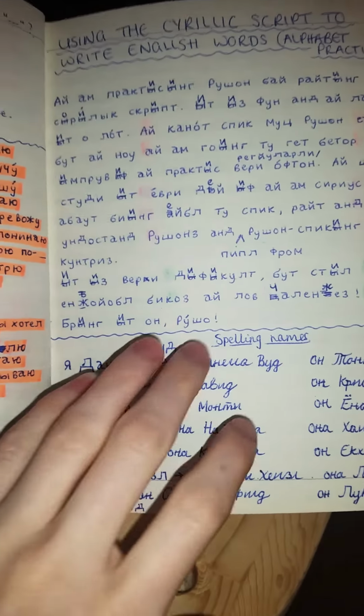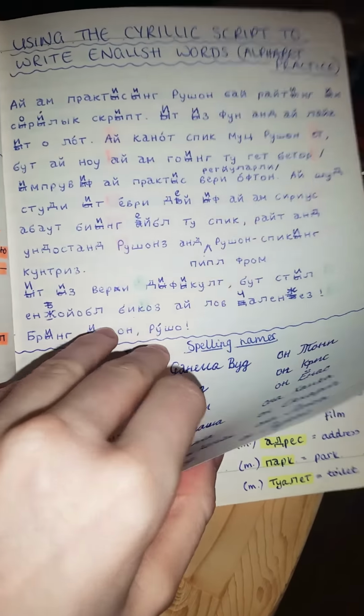Here we don't have to really pay attention to this because that's just me messing around trying to write in the alphabet that I've taught myself.